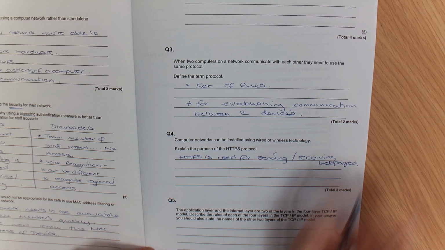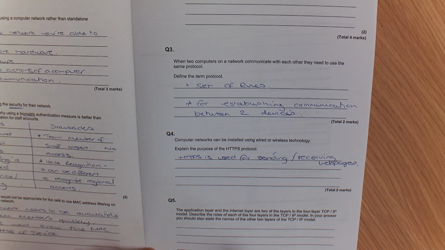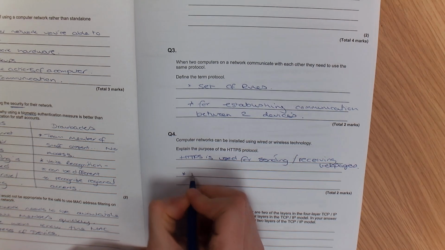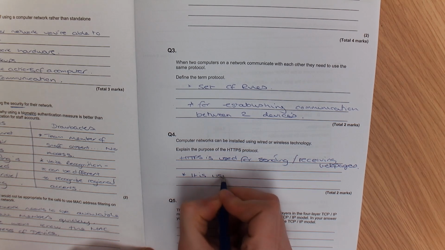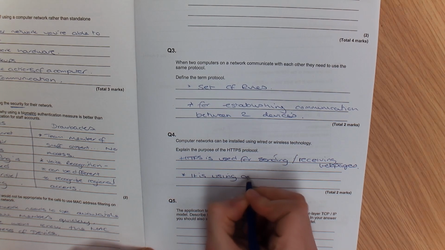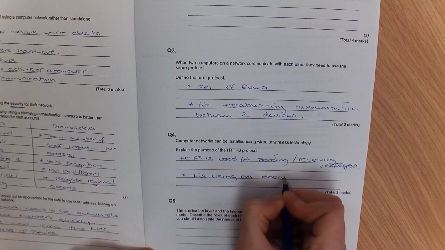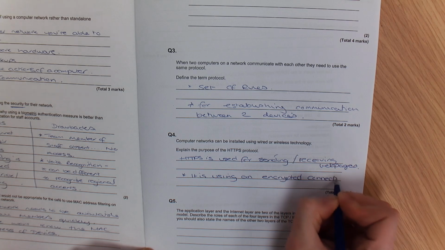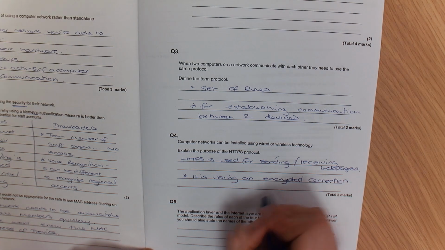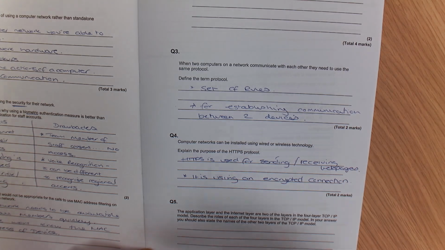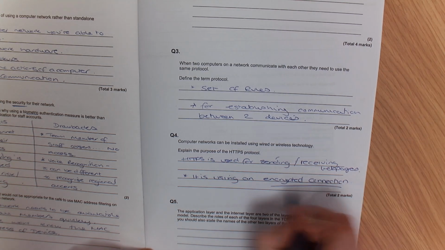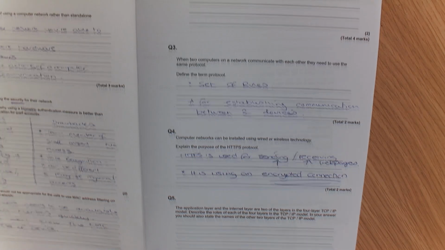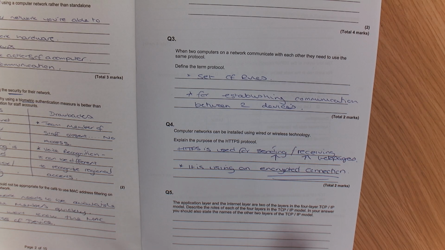Then another mark for it using an encrypted connection. So don't say it is encryption; you've got to acknowledge that it's encrypting your connection while sending and receiving web pages. That is flagged up in the examiner's report, so just so you're aware.